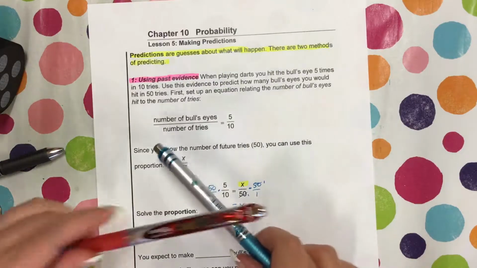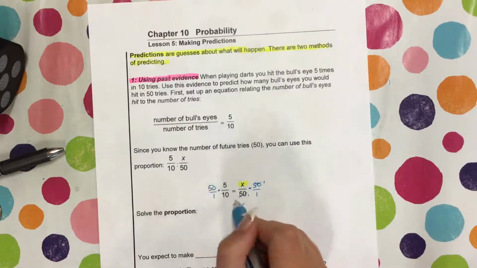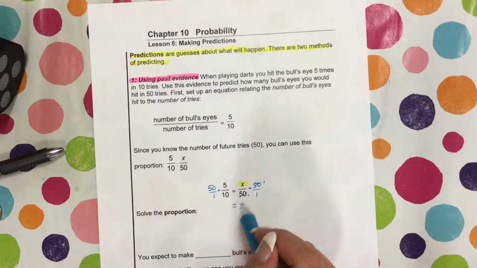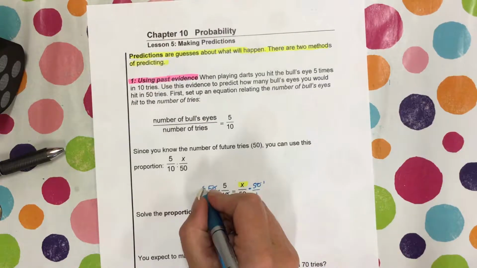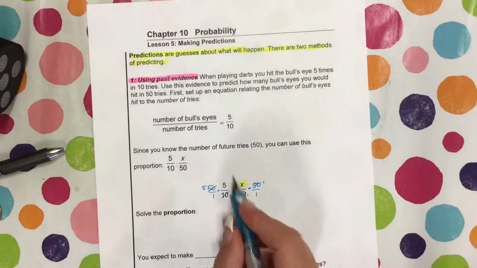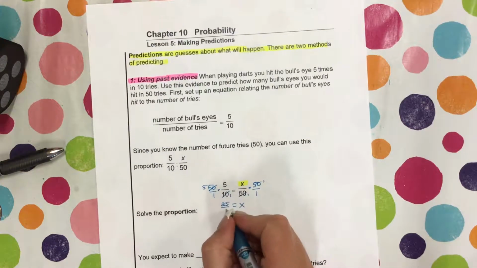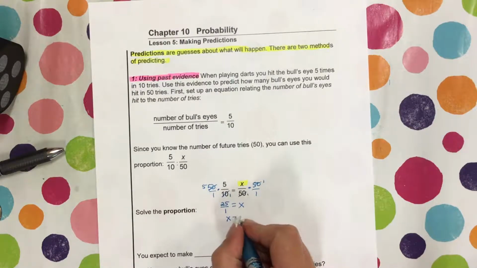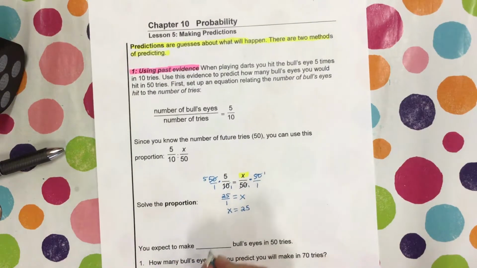Remember, whenever you're multiplying fractions, you look to cross cancel first. Is there anything we can cancel out? I would say there's a common factor of 10. 10 goes into 10 one time, and 10 goes into 50 5 times. There's nothing else we can do there, so then we just multiply across. 5 times 5 is 25, over 1 times 1 is 1, which means our answer is X equals 25. So we expect to make 25 bullseyes in 50 tries.